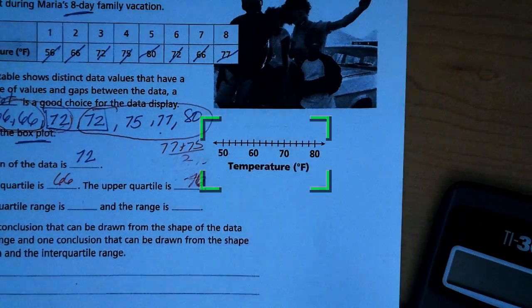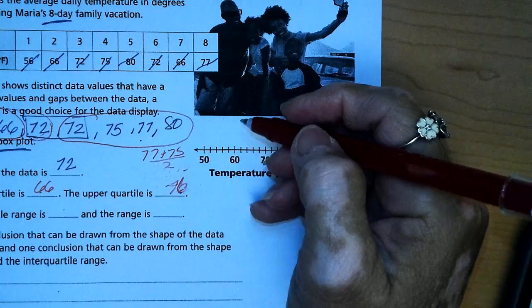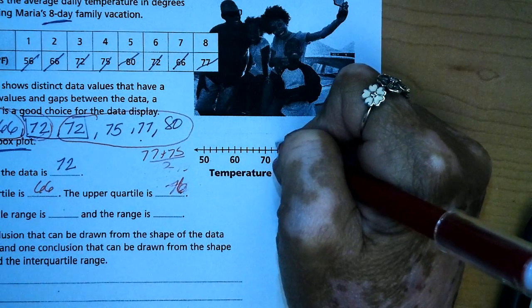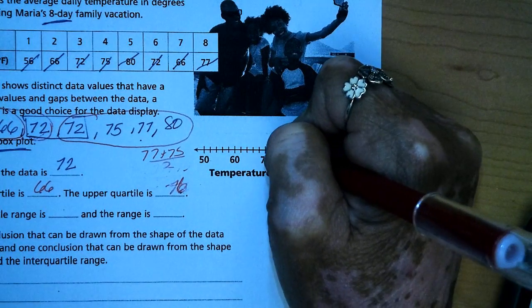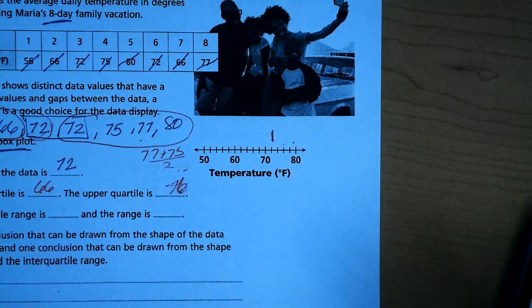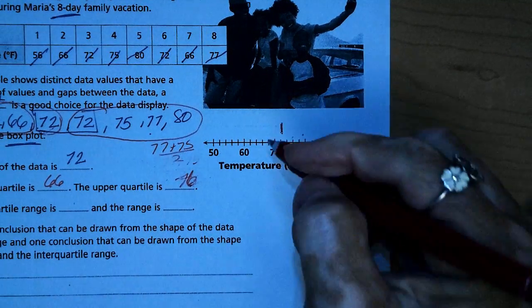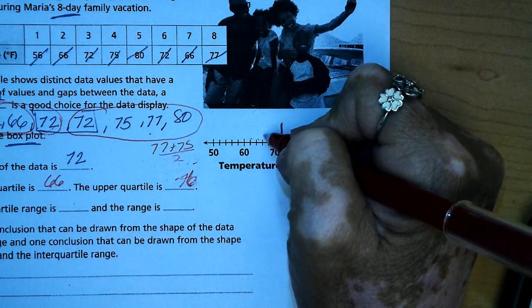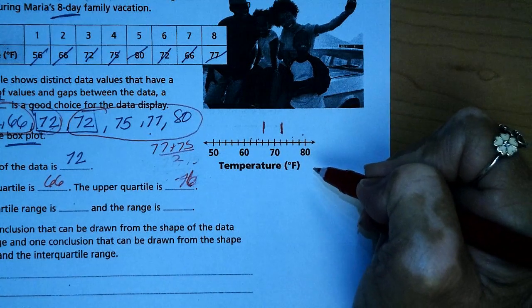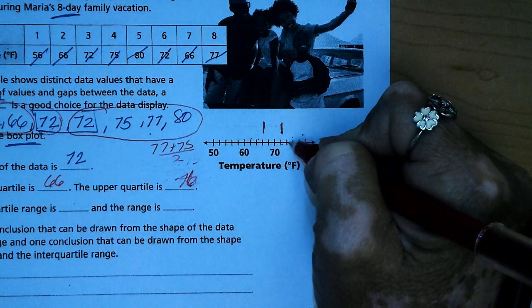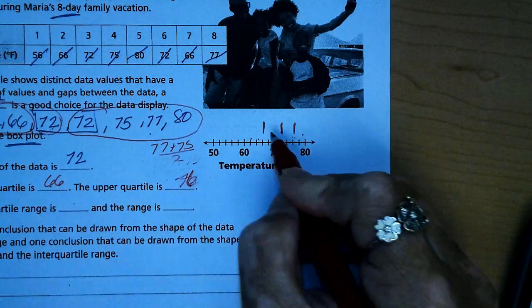Oh, so let's graph it, right? All right, so median is 72. 2, 4, 6, 8. So, okay, here's 72. And then 66, 2, 4, 6, 66. And then 76. So 2, 4, 6. I mean, really close.